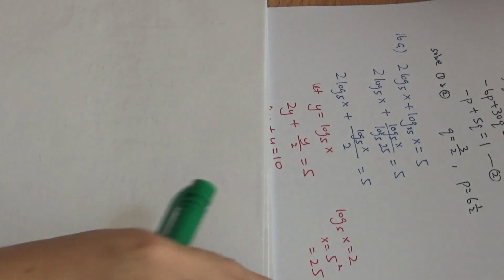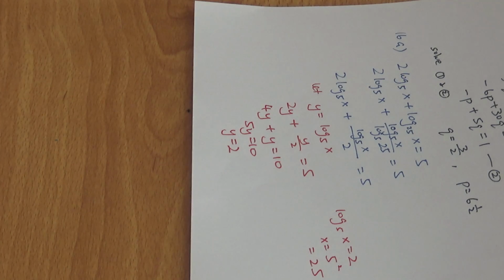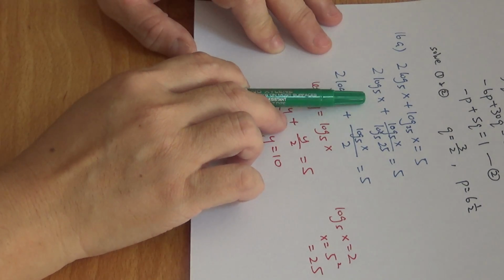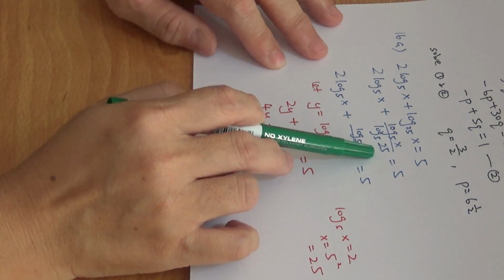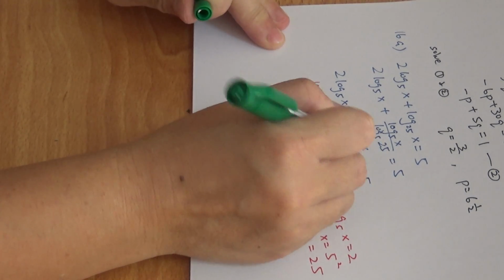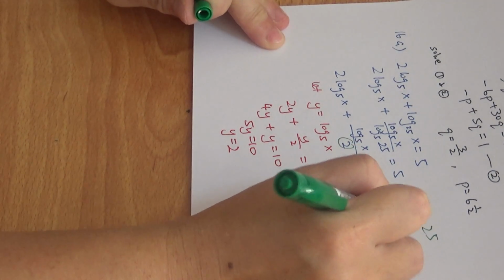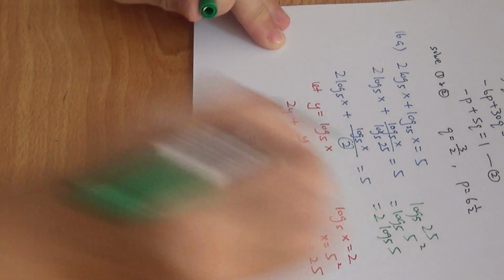Now I'm going on to question 16. 16 looks quite horrifying, but actually it is not. Let's take a look here. This is 2 log 5. Now I got to change everything to log 5, so x put on top, 25 put below. I will get this. Now how did I get this as 2? Because log 5 25 is log 5 5 squared, is 2 log 5 5.